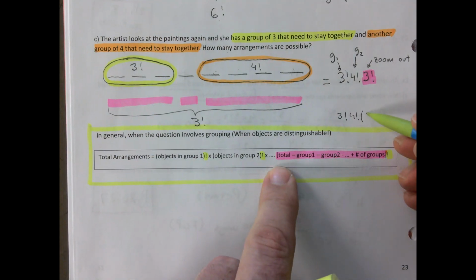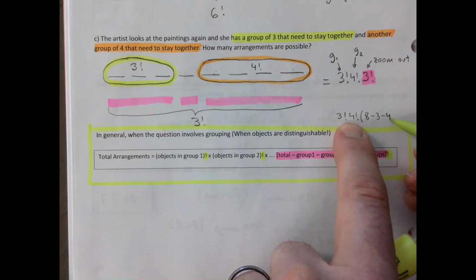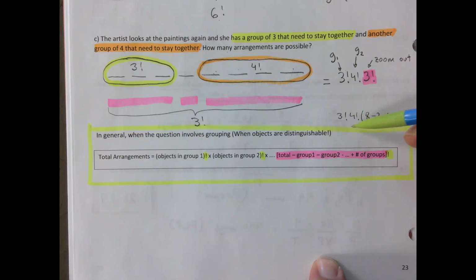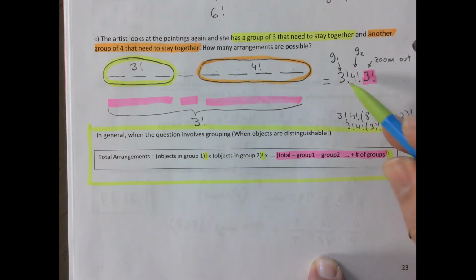Watch what we did. We went 8 minus 3 minus 4 plus, how many groups did you create? You created 2 groups. Slap a factorial on there. So that would be 3 factorial, 4 factorial, and if you clean this one up, this is 5, 1 plus 2 is 3 factorial. So we've replicated this part right here.